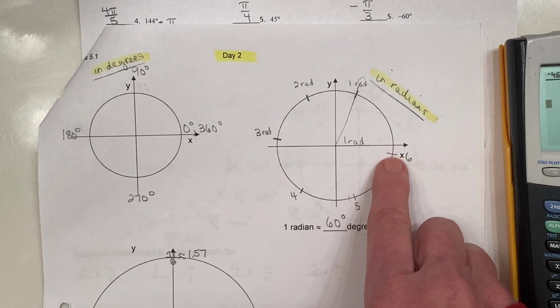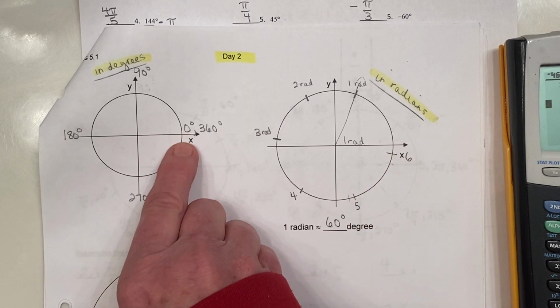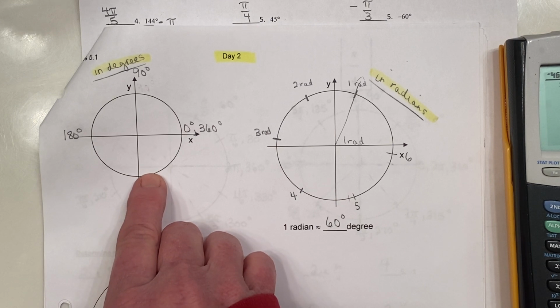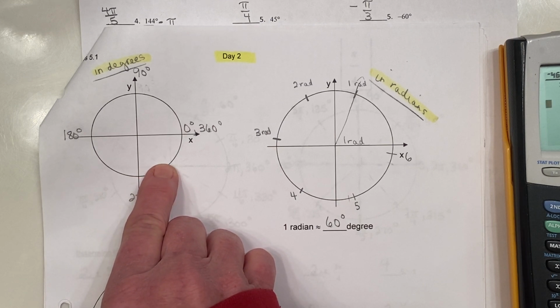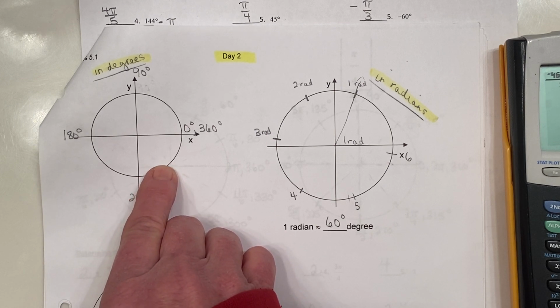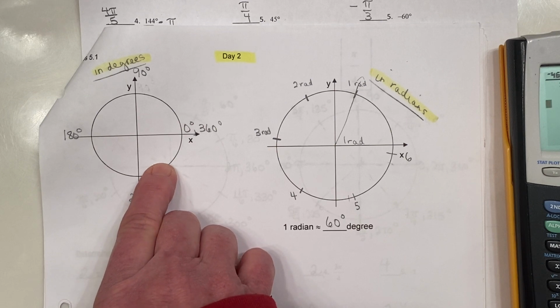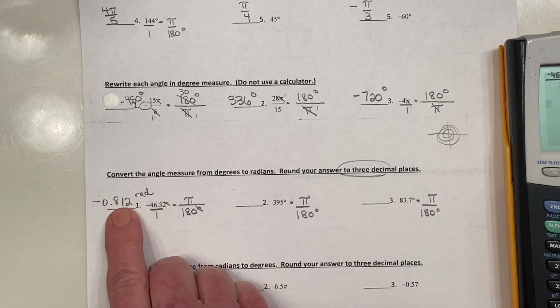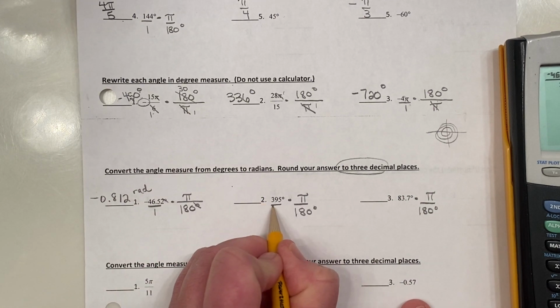Well, if we think about the radians, a little less than negative 1 radian would be right here. So negative 46 degrees is about right here. So I would say that negative 1 would be too big in radians. So I have to go a number smaller than negative 1, or at least the absolute value. So that would be about right, 0.8. Alrighty.